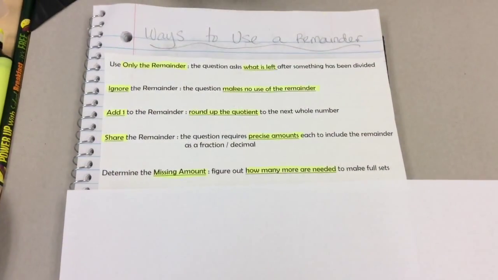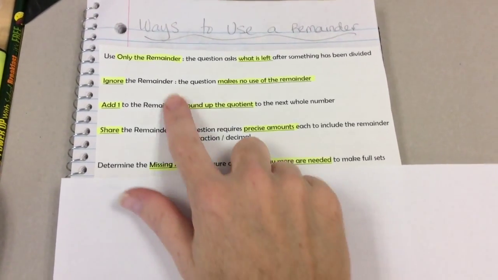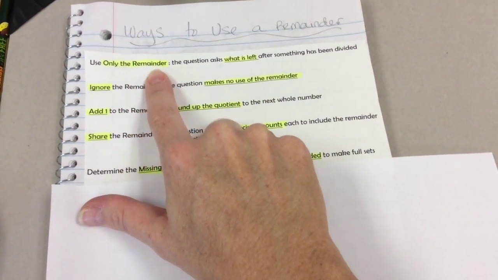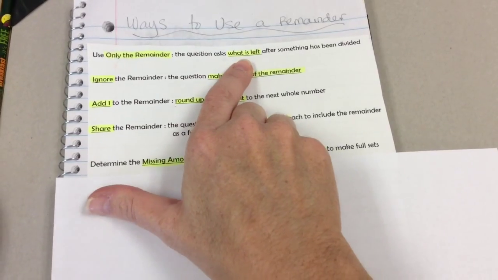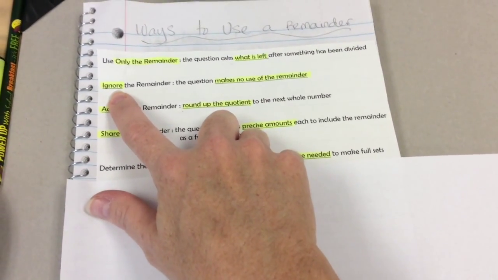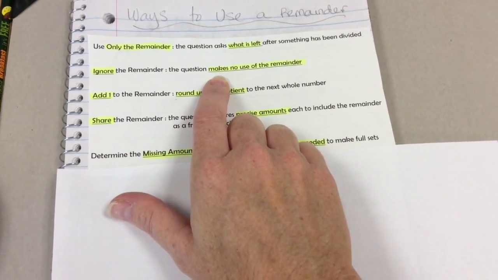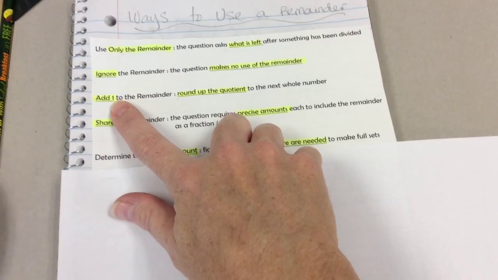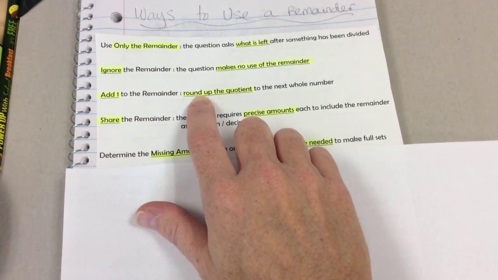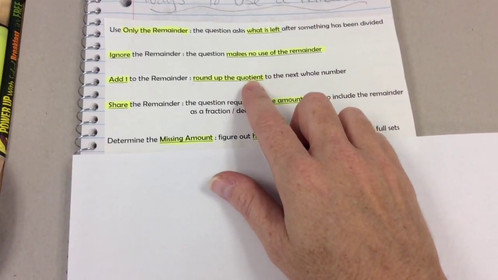Okay, so there are several ways to use a remainder. Sometimes, depending on what the question asks, we will only be looking at the remainder to be the answer. So they may ask things like, what is left? Sometimes we ignore the remainder, and that might be a question that doesn't make any use of the remainder at all. Sometimes we have to add 1 to the quotient. That means we're going to round the quotient, or the answer that we get, up by 1 because we have a remainder.